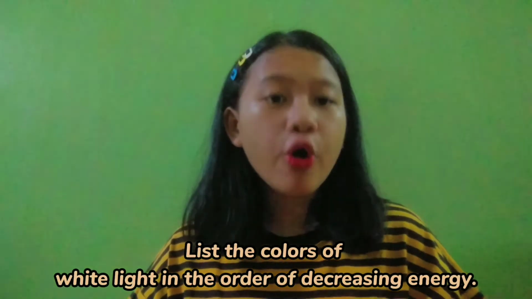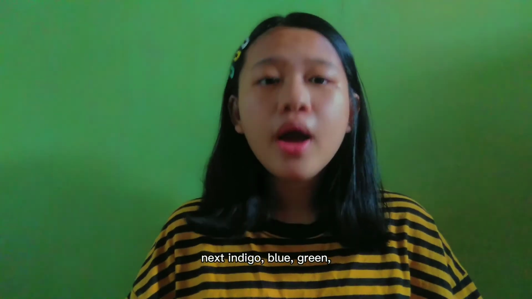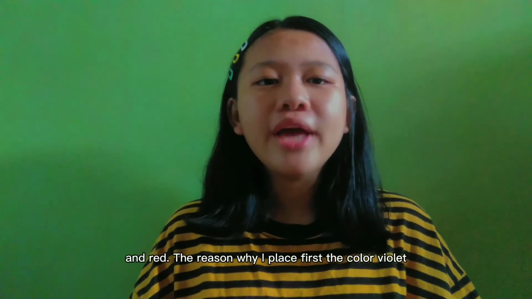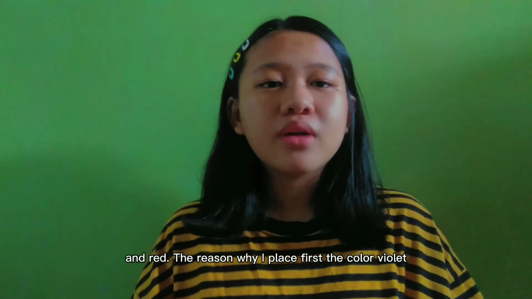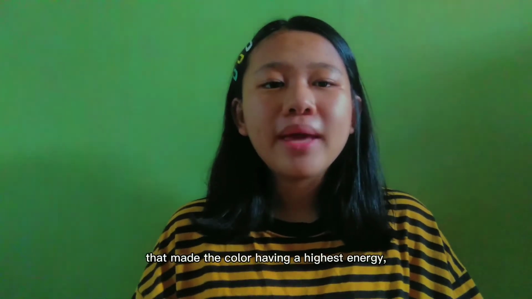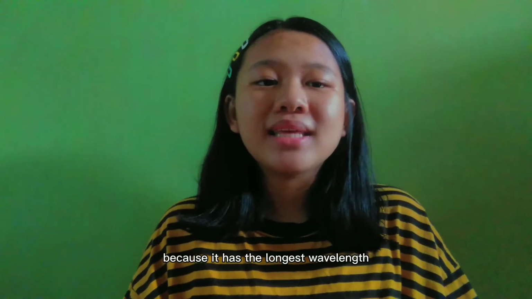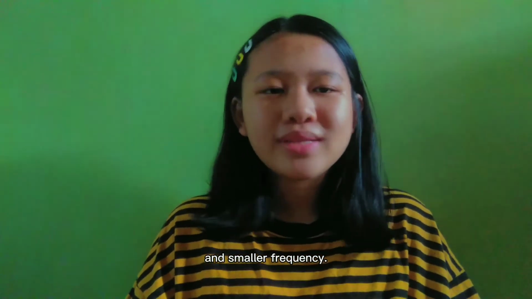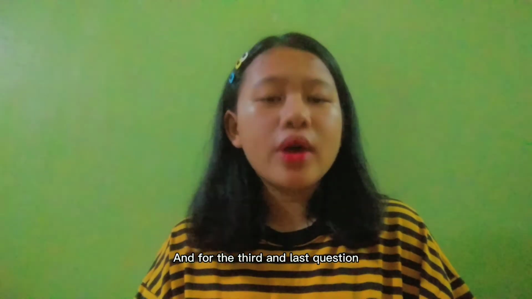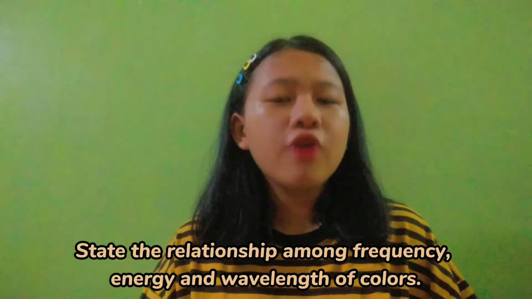For the second question, list the colors of white light in the order of decreasing energy. The first color that I am going to put is color violet. Next, indigo, blue, green, yellow, orange, and red. The reason why I placed first the color violet is because it has the shortest wavelength and larger frequency that made the color have the highest energy, while the red has the lowest energy because it has the longest wavelength and smaller frequency.